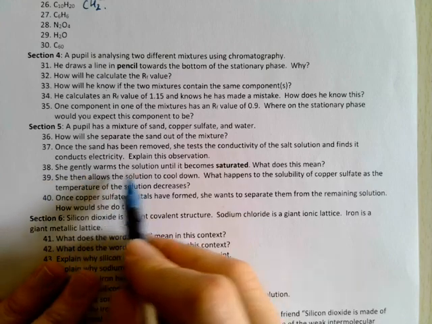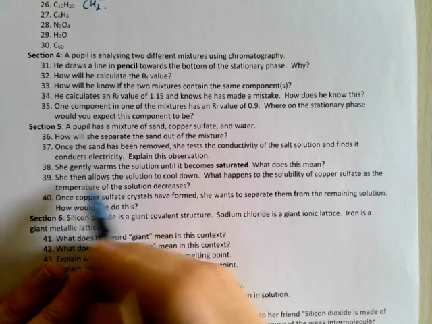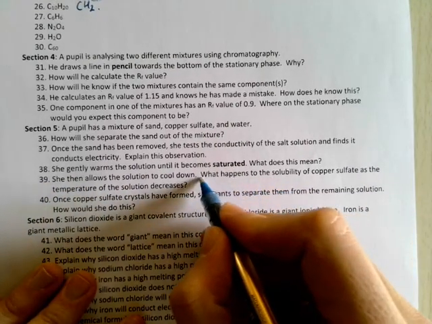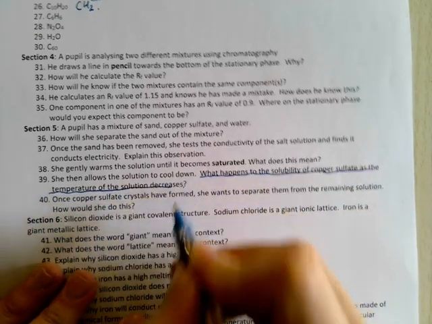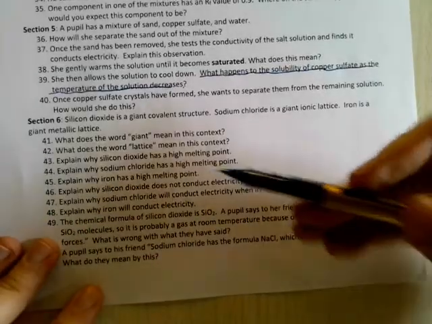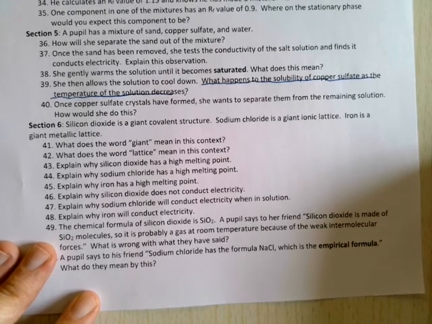I think 38 is easy. This is about the temperature dependence of solubility. I don't think that's difficult. And you can have a good go at that one. And then this down here, this is all fairly straightforward, just remembering what specific words mean.